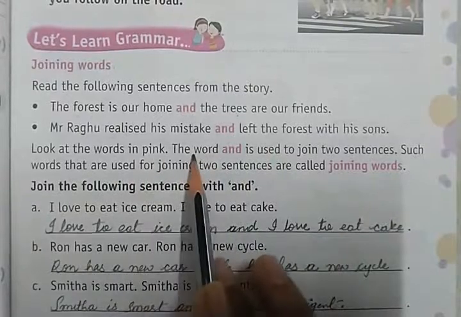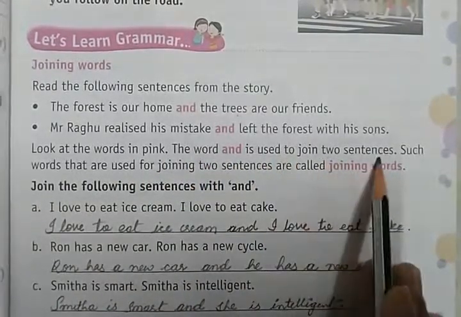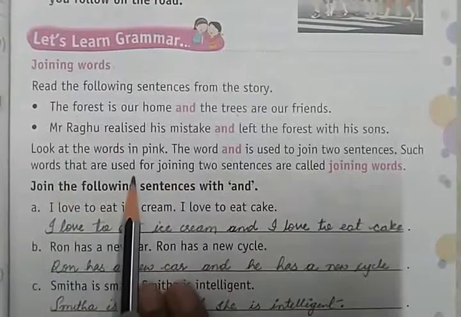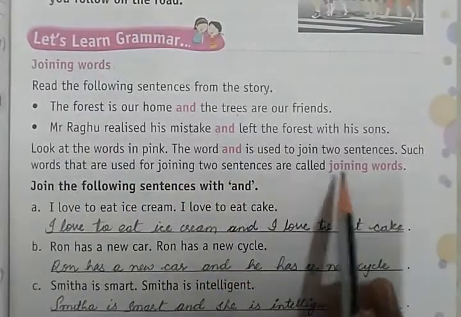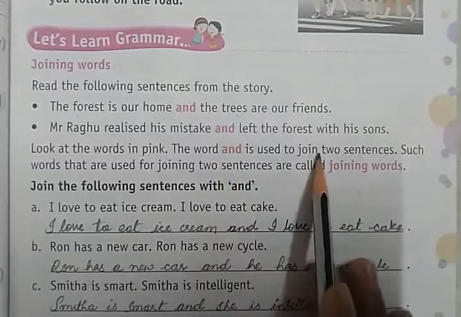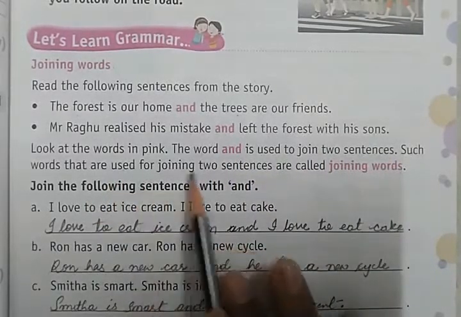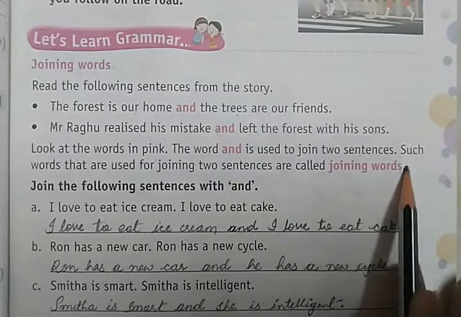Look at the words in pink, the word and is used. It joins two sentences. Such words that are used for joining two sentences are called joining words. See, the word and is used to join two sentences. Such words used for joining two sentences are called joining words.